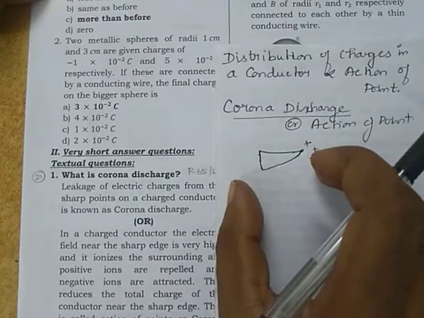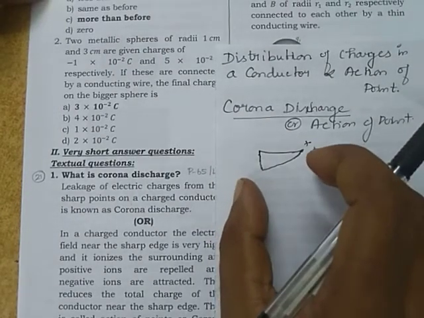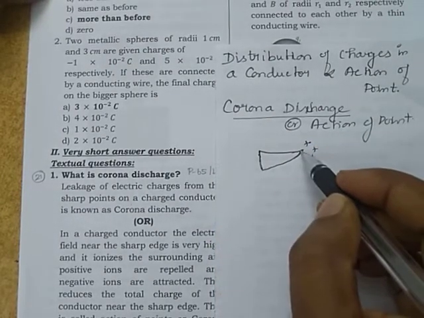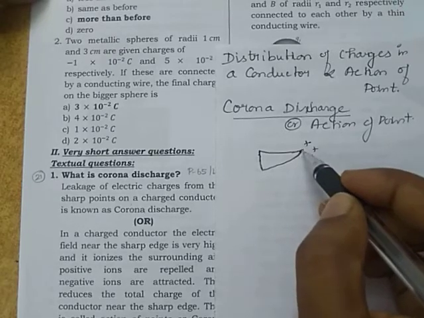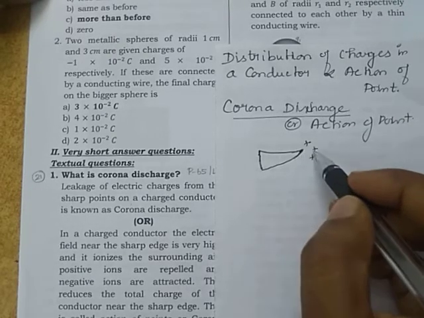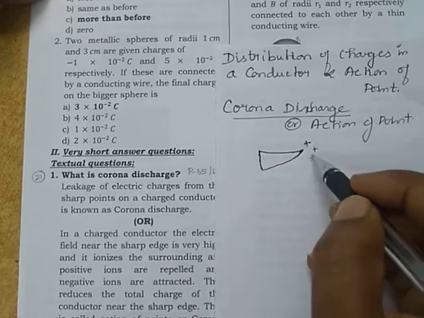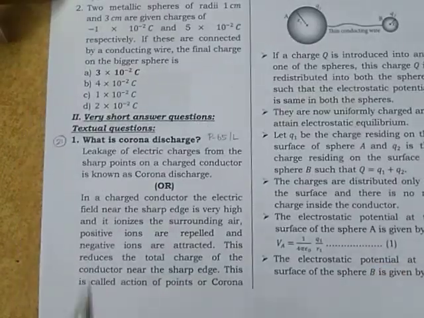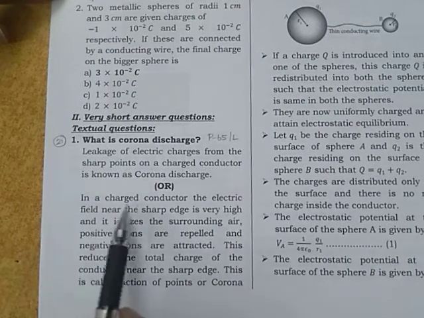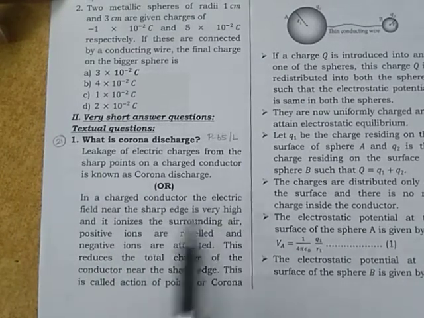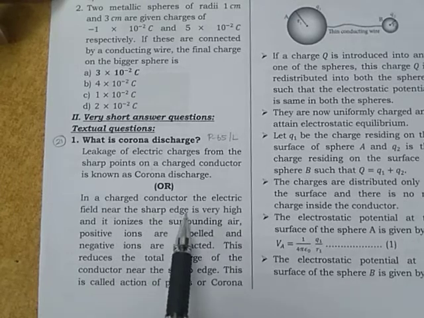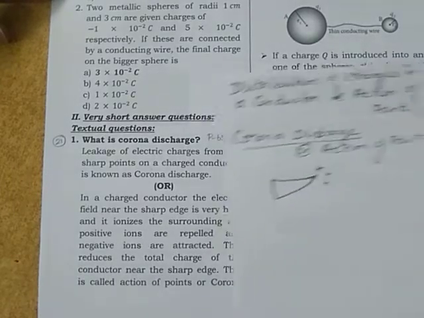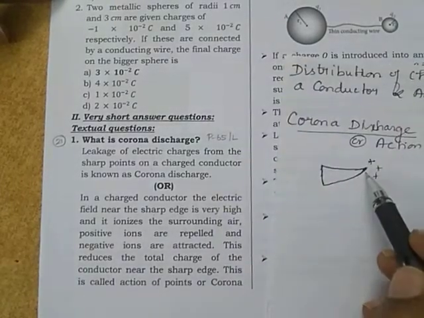Here I consider a charged conductor with a sharp point. At that sharp point the charge will leak, which is known as corona discharge or action of points. Let me see. In a charged conductor, the electric field near the sharp edge, at this point the electric field will be high.